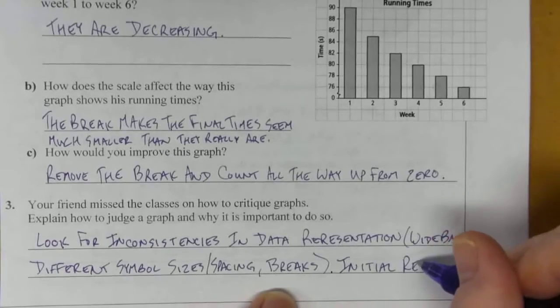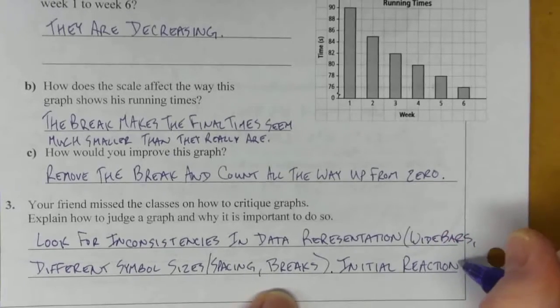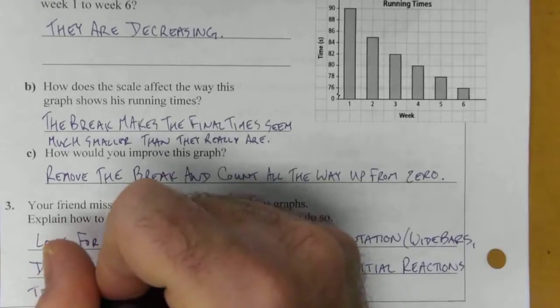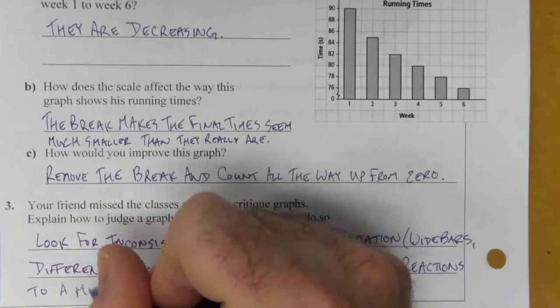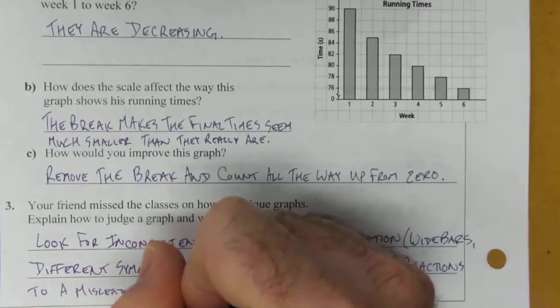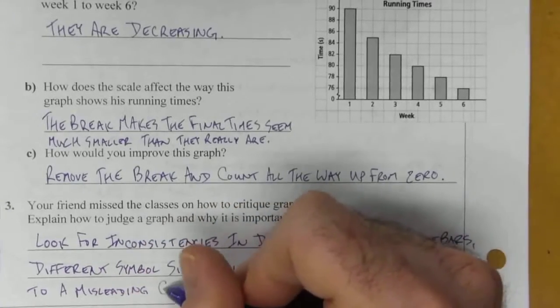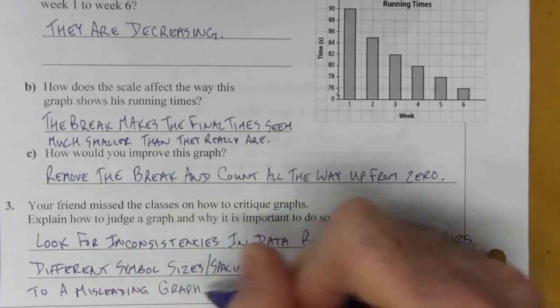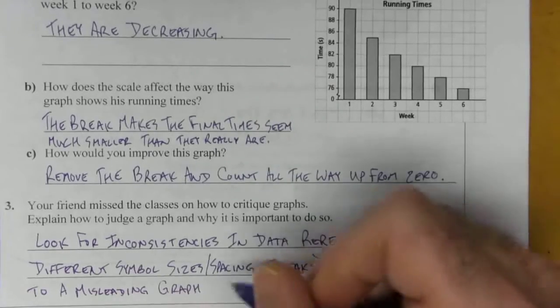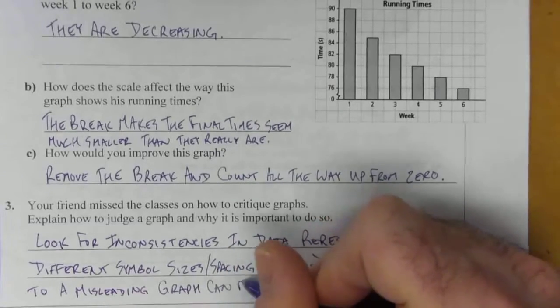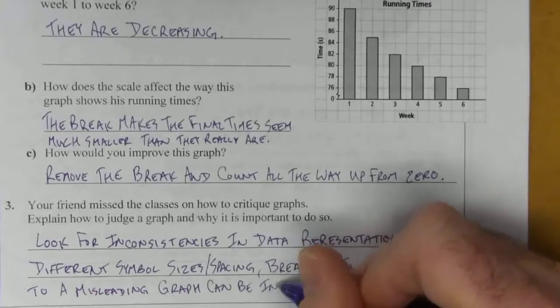Initial reactions to a misleading graph can be incorrect.